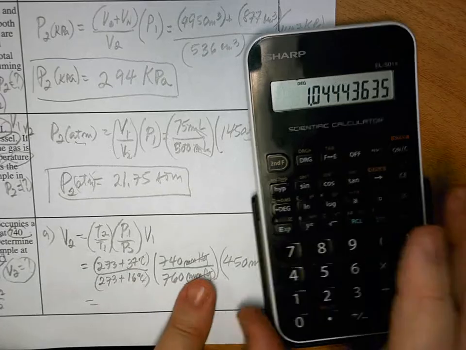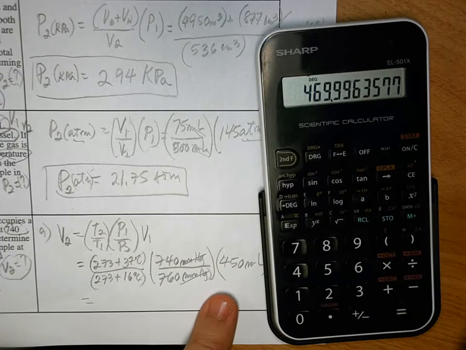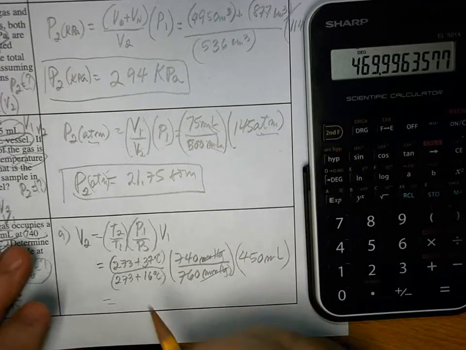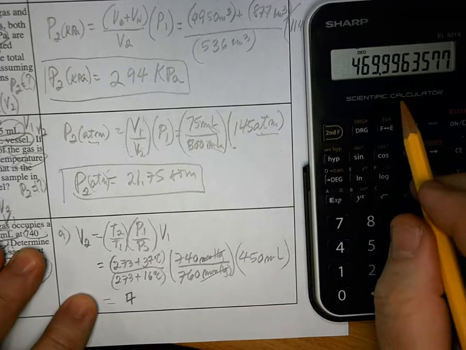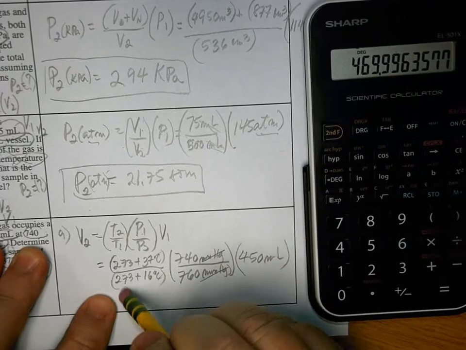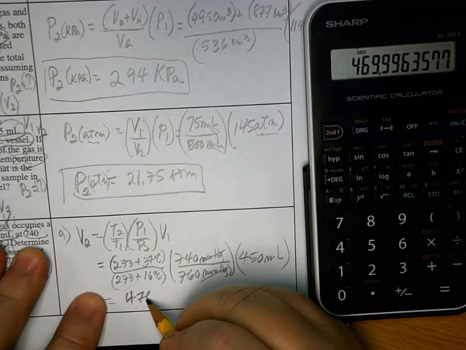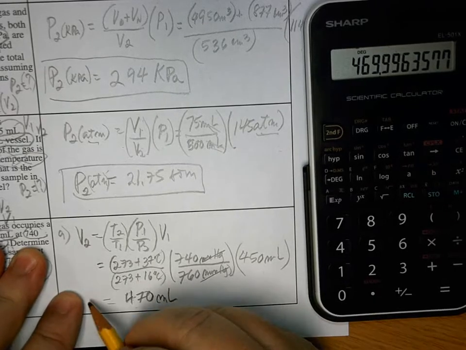Look at that. It's going to be very close. Times, equals, just a little bit more. So what is that? Here you have to round off. And if you're going to round off, that becomes 470. What is the unit? Don't forget the unit, ml.